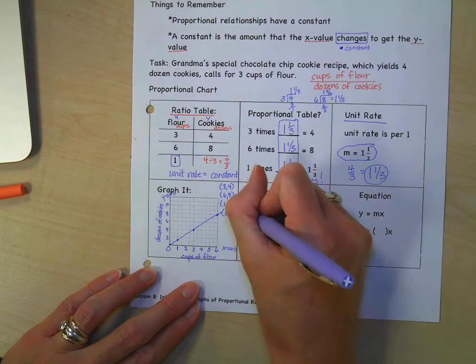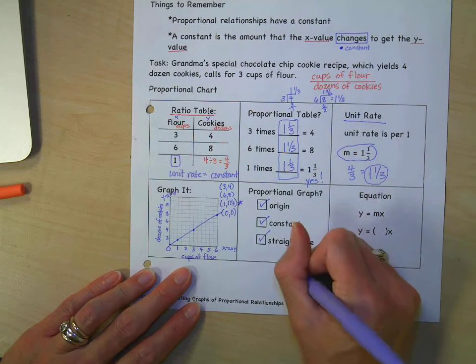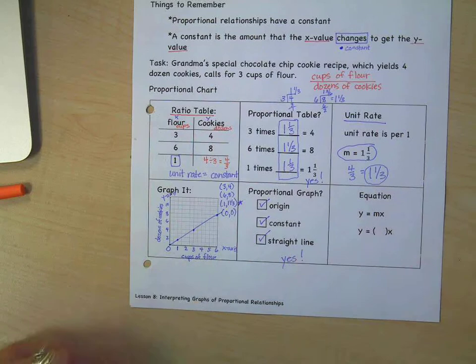Okay, so the graph, does it go through the origin? Yes. Does it have a constant? Yes, the constant's right here. Does it make a straight line? Yes. So is the graph proportional?